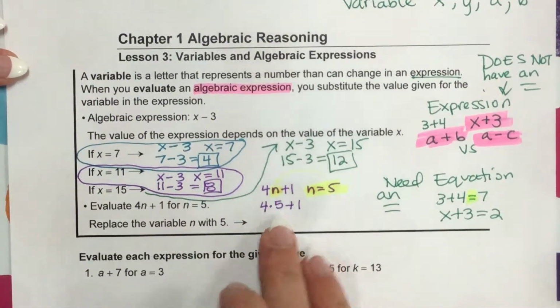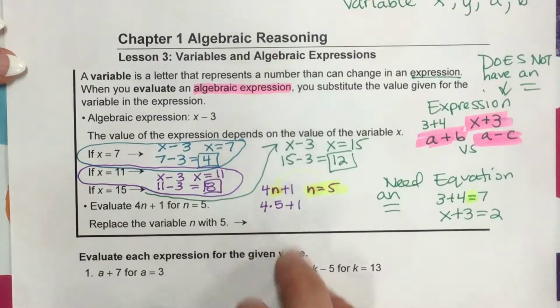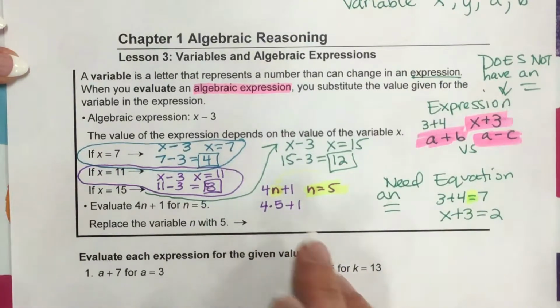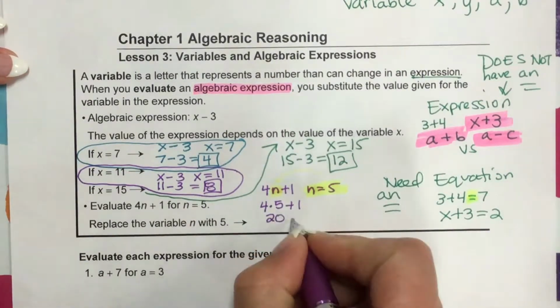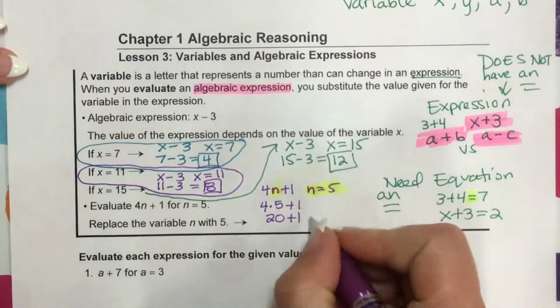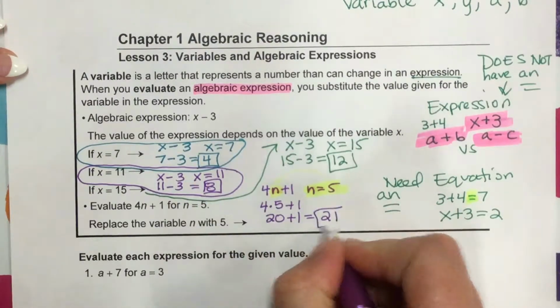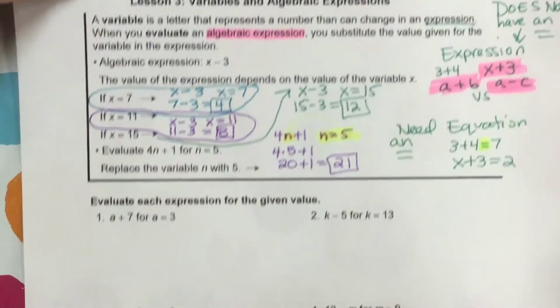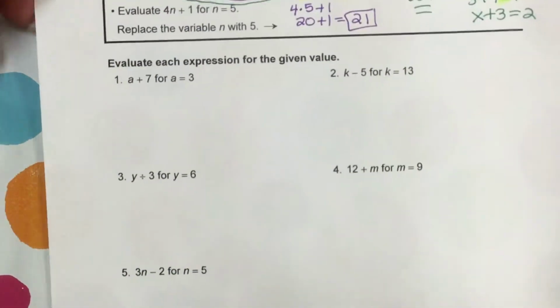So now I just have an order of operations problem. I have multiplication, I have addition. So order of operations says, Please Excuse My Dear Aunt Sally, I do the multiplication before the addition. So 4 times 5 is 20 plus 1, and then we just do 20 plus 1, which equals 21. Boom, there's our answer.